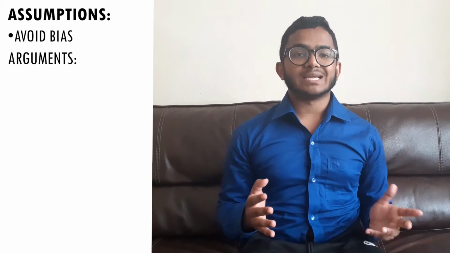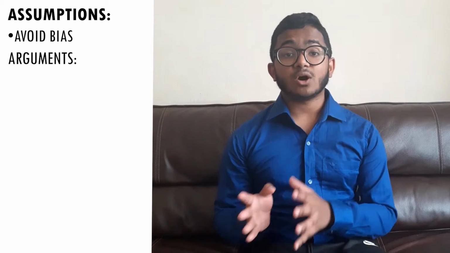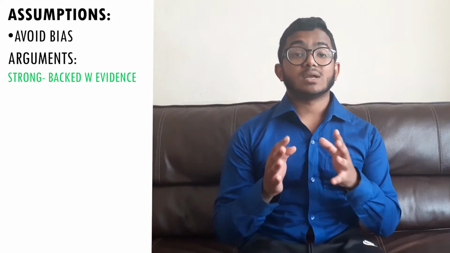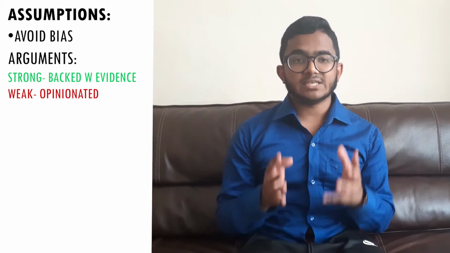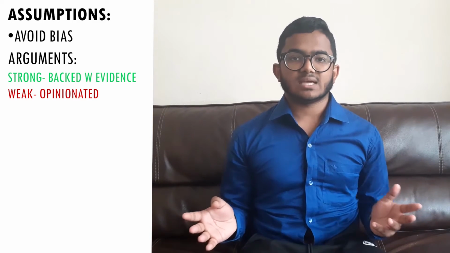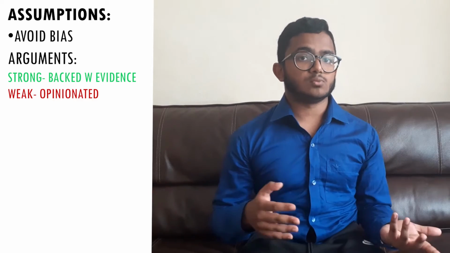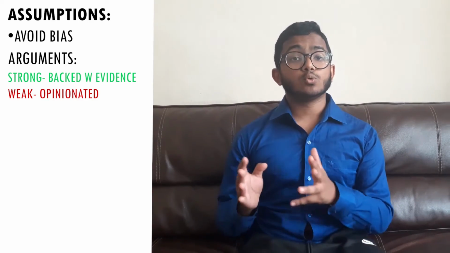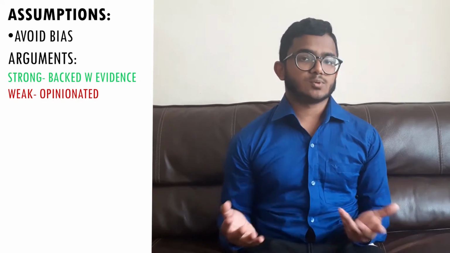Well, believe it or not, it's actually quite straightforward. Strong arguments will always be backed up by evidence, such as facts and statistics, whereas weak arguments would typically be opinionated and based on the writer's emotions. So there's literally zero substance, and it's quite easy to tell the difference between a weak and a strong argument.